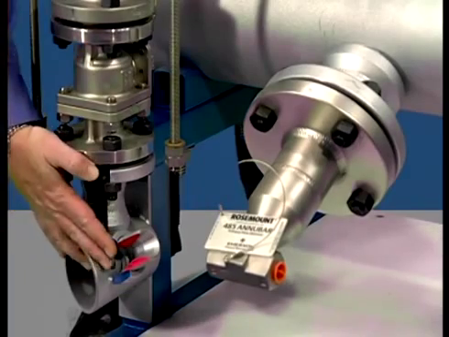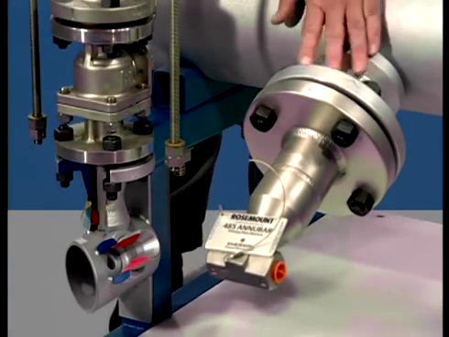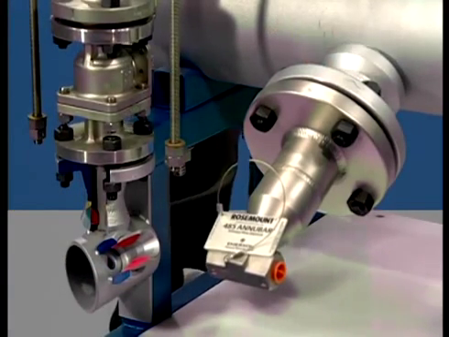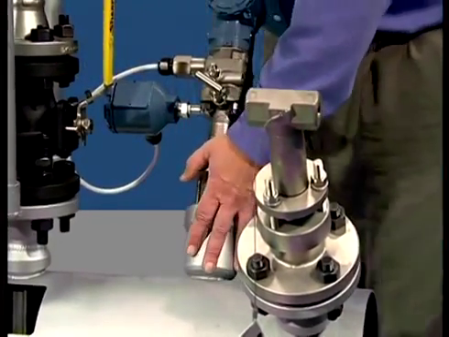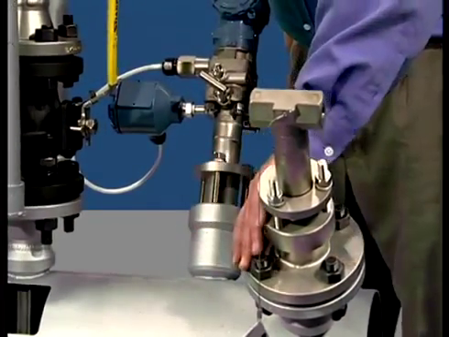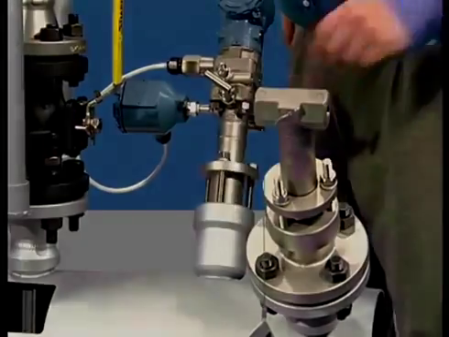This one is for a threaded flow tap. This is for a flange assembly. This is used with a flange flow tap. This with a pack lock. And this is for a flange lock.